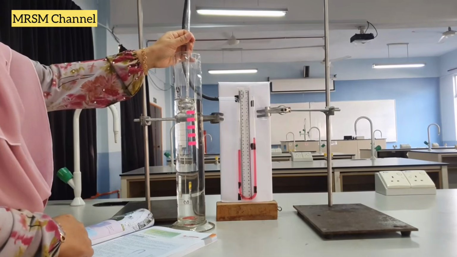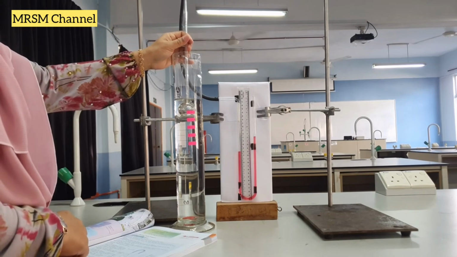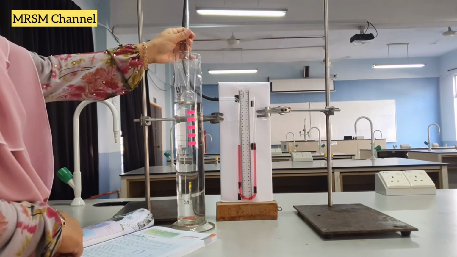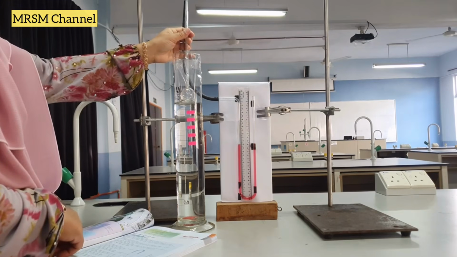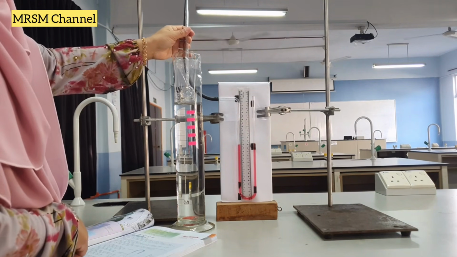Okay guys, so we can set up the apparatus as you can see in this video. Initially the tester funnel is outside the measuring cylinder, and the levels of water in both arms of the U-tube are the same.